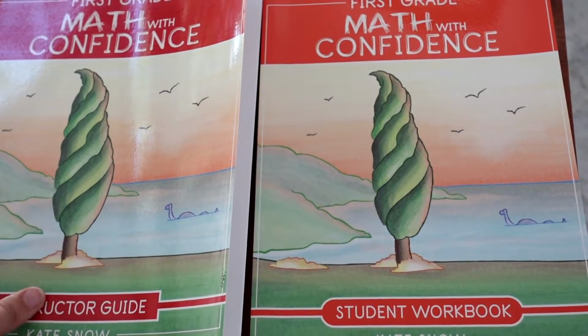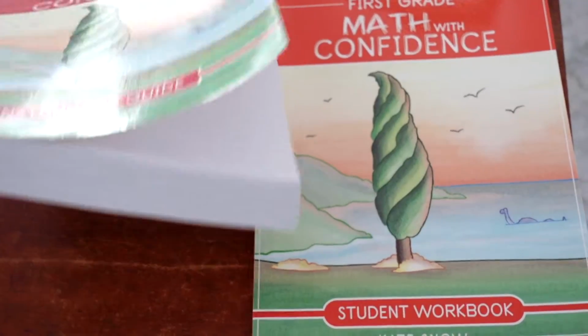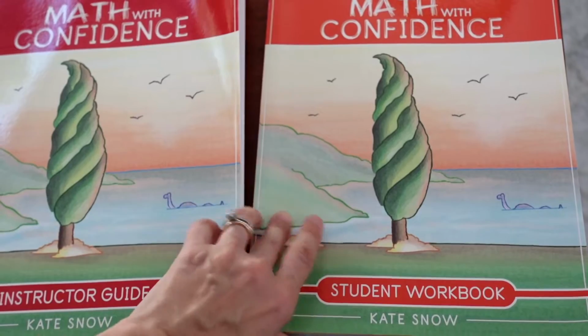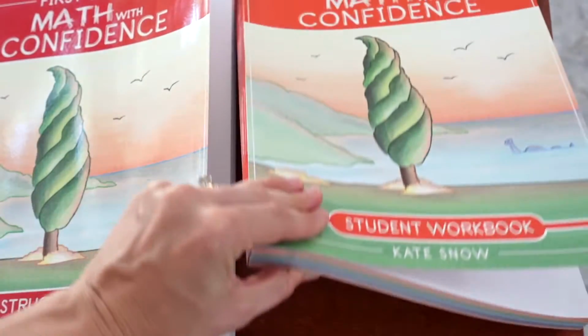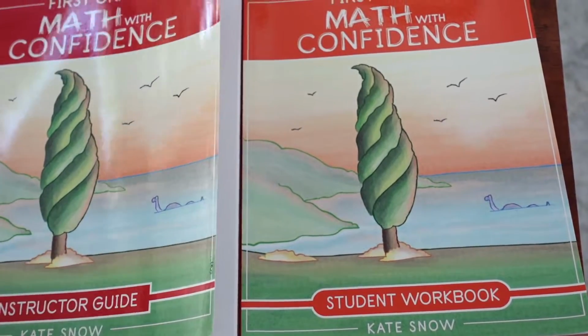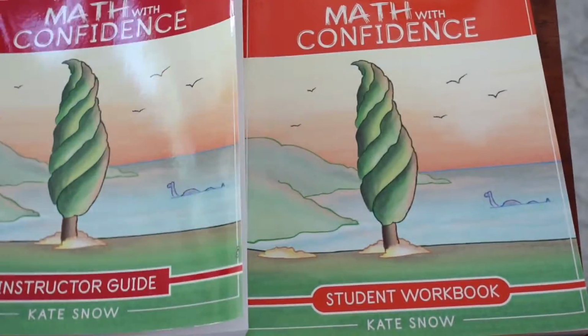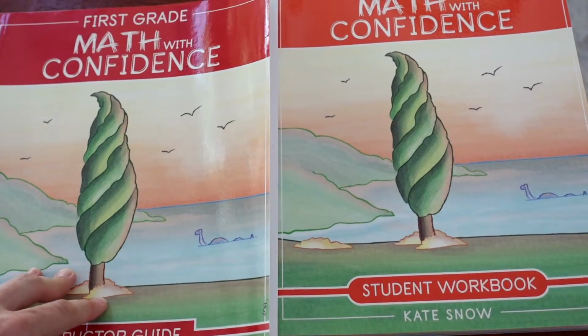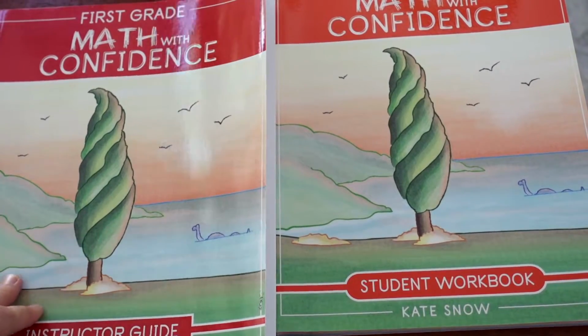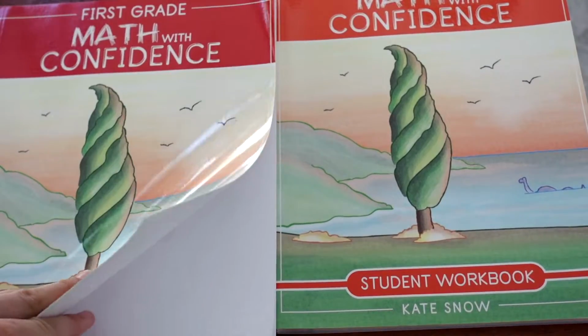This is your main guide to the lessons. The instructor's guide is actually much thicker than the student workbook. So we have our student workbook here, which is a lot of pages to do, but our instructor's guide is very thick. There is a lot for the teacher. So what a lesson or a week looks like with Math with Confidence is what I will show you.